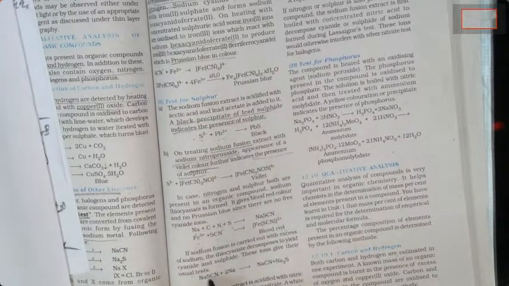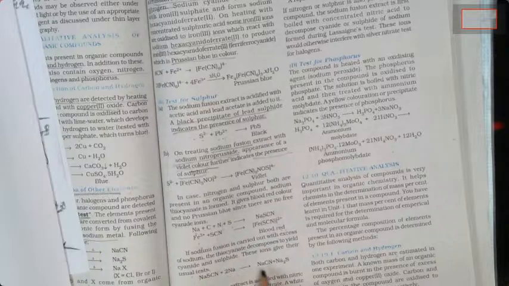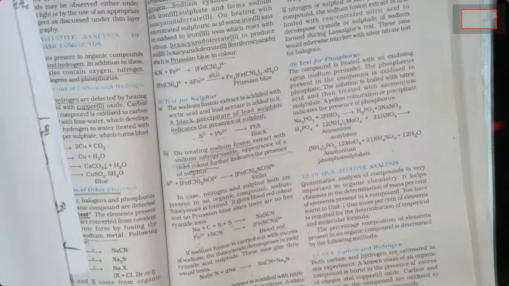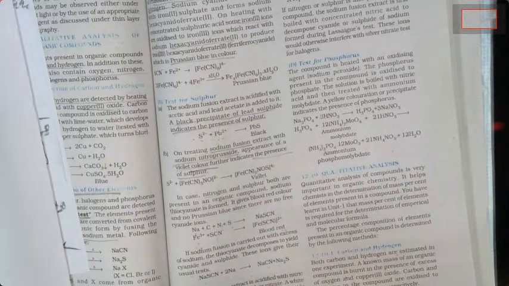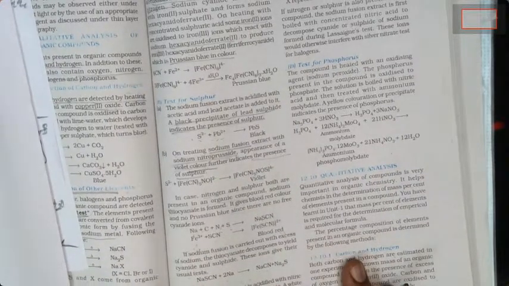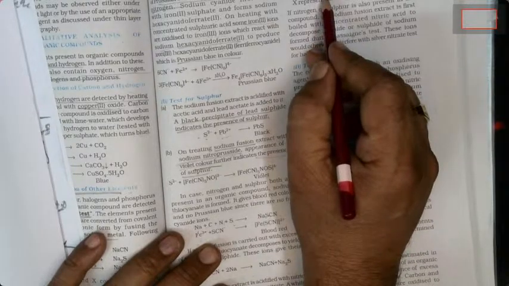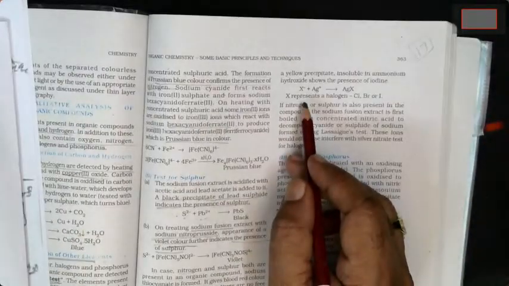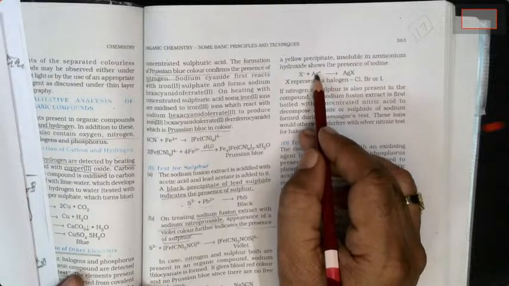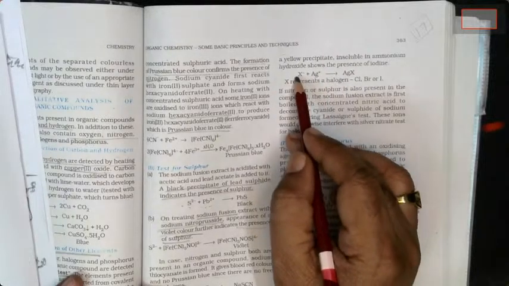Then once again, from sodium thiocyanate when it is extracted, you get sodium cyanide, and the sodium sulfide is separated here. Likewise, you can take the same extract and treat it with silver nitrate, AgNO3. When it is treated with AgNO3, Ag has more affinity towards chlorine or halide, so it becomes a silver halide.